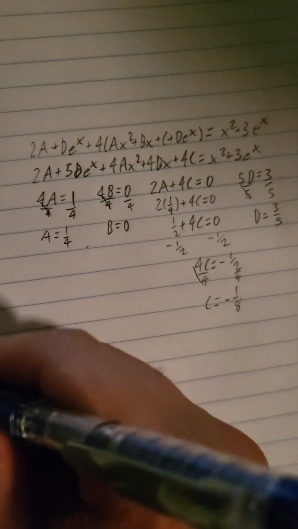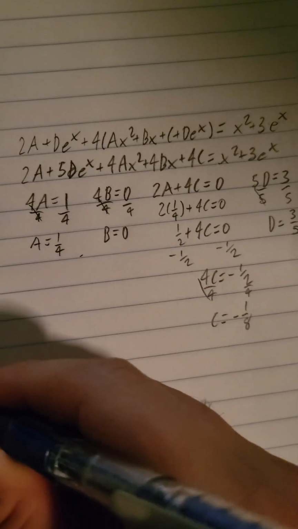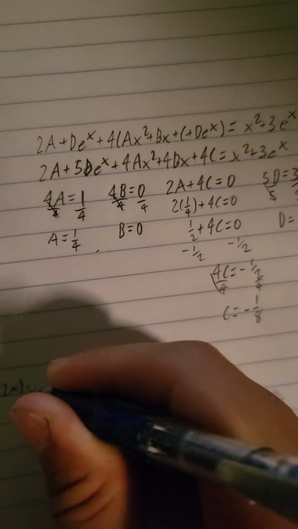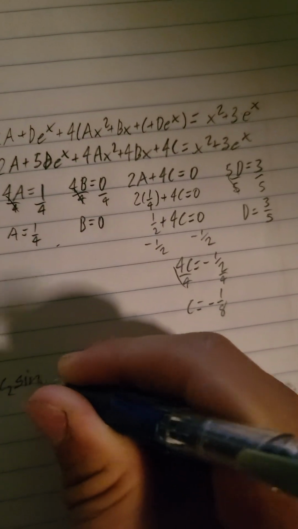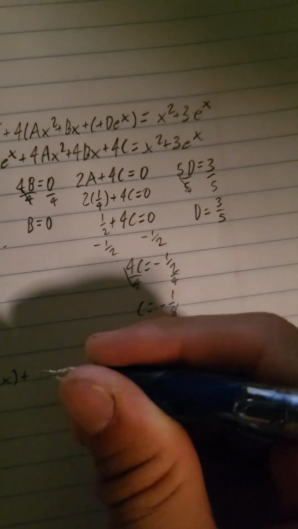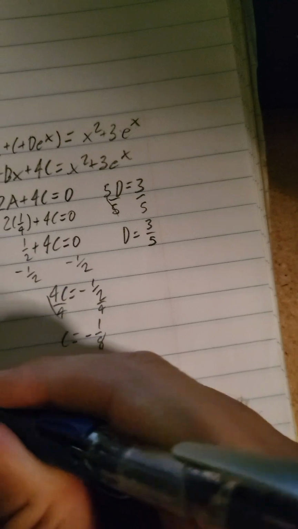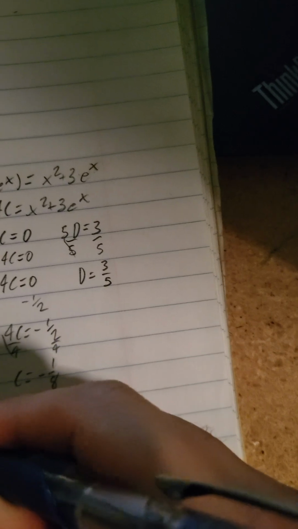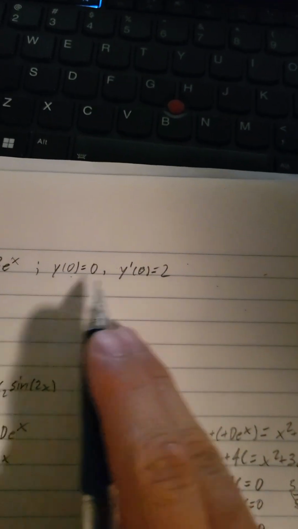So then y is y sub c. So c1 cos 2x plus c2 sine 2x plus y sub p, which is, a is a quarter, x squared, plus bx, b is 0 though, so nothing, minus an eighth, plus d e to the x, d's 3 over 5, so 3 over 5 e to the x. And those were with the initial conditions here.